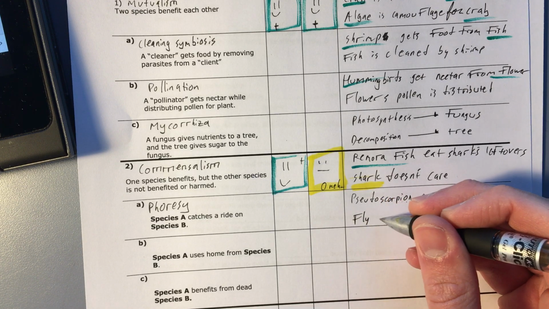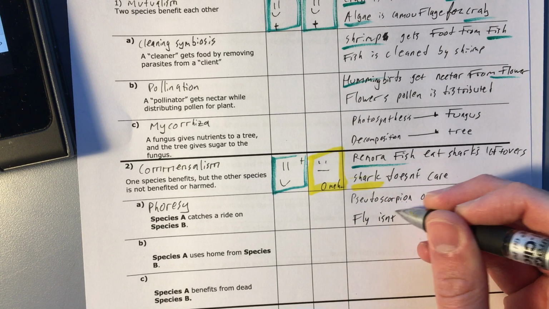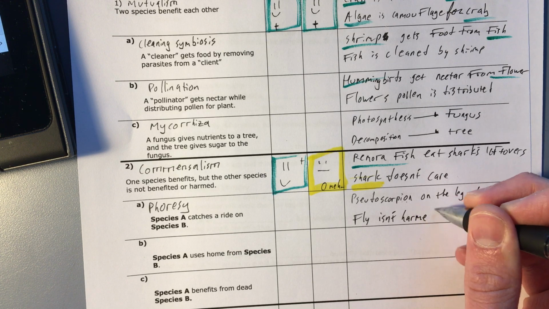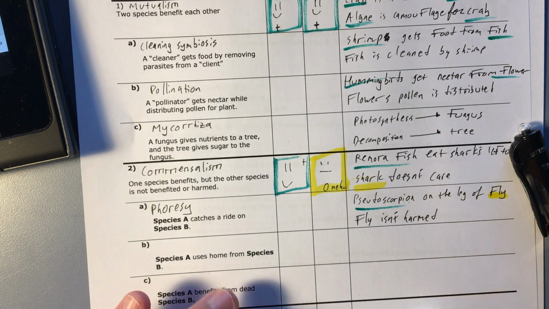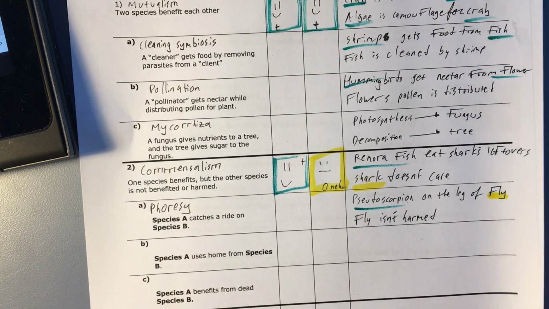So the fly isn't really harmed in the process. It's also not really benefited. It just doesn't really care. Okay? So the pseudoscorpion gets a benefit. The fly doesn't care. So that's an example of commensalism.